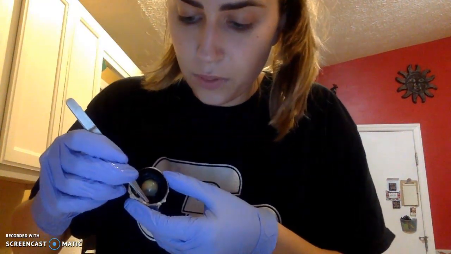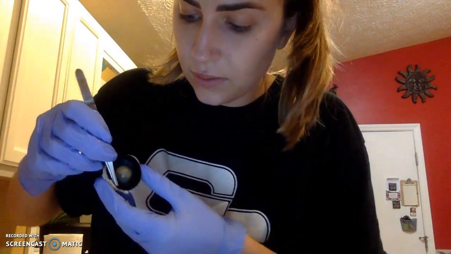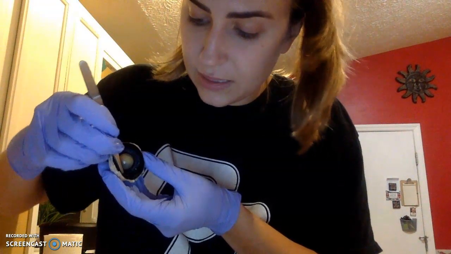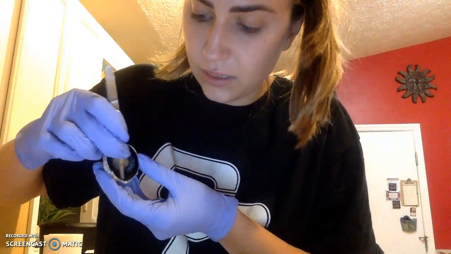In order to see the sclera a lot better, I removed a portion of the iris. So as you can see, moving it back, there is a white portion in here. The pupil is unable to really be seen on this, but here's the lens, and anterior to the lens will be the pupil.